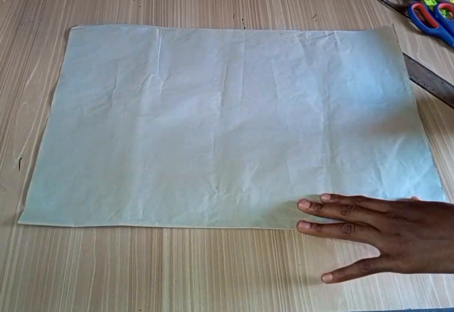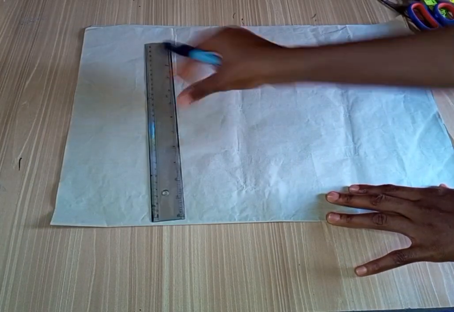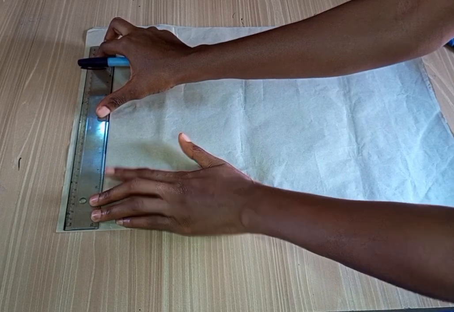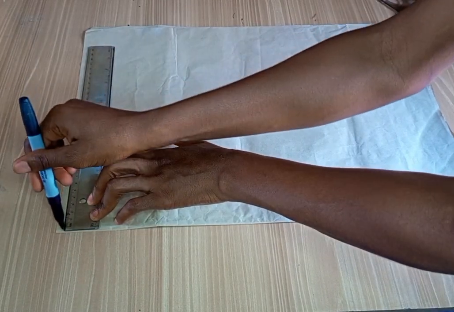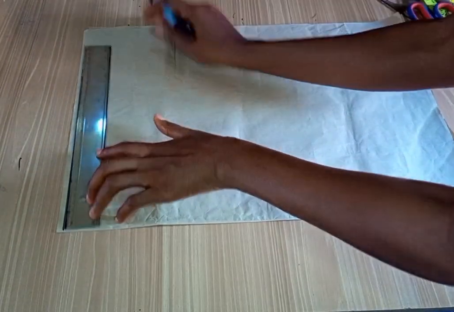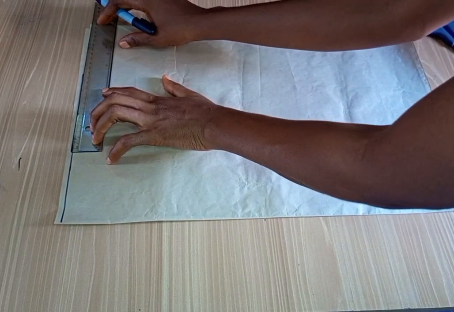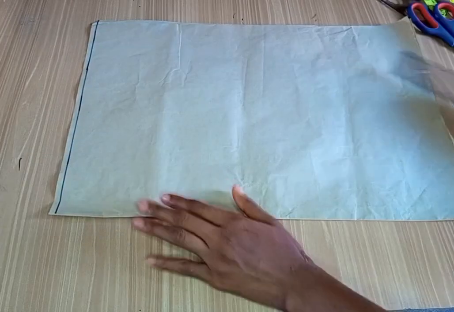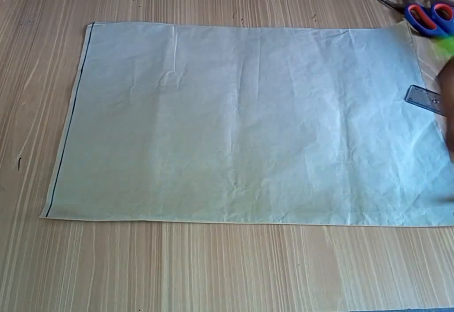So the first thing we are going to do right here is to draft out our basic block. So I'm going to rule out a horizontal line here, which is going to serve as our starting point. This line here is our starting point. This is where we're going to be taking all of our measurement down.